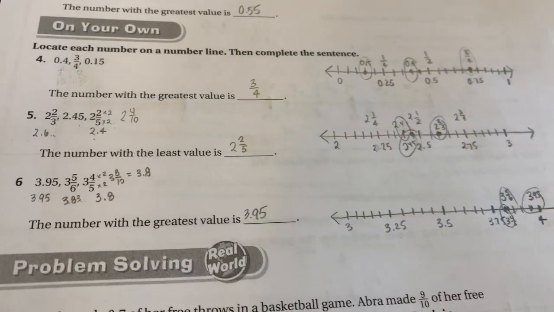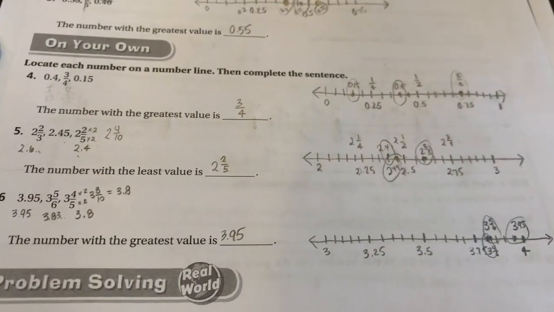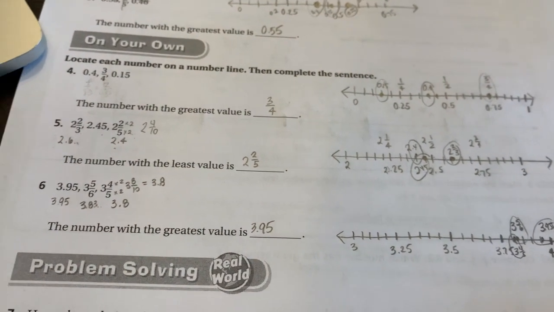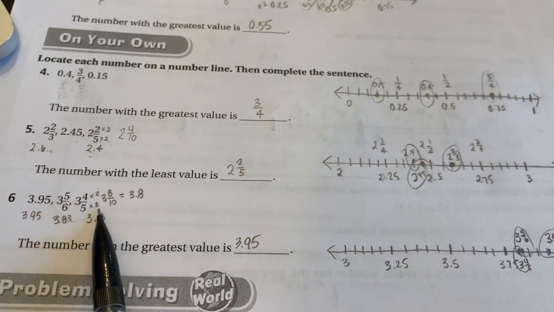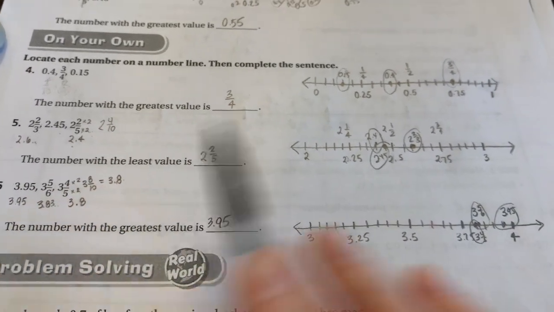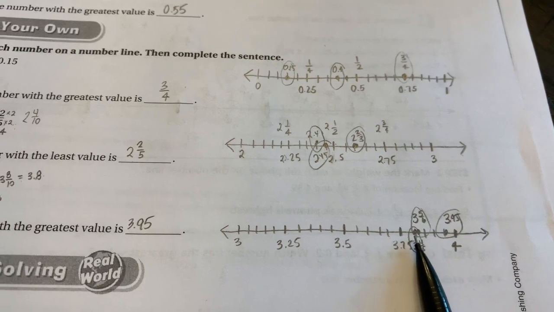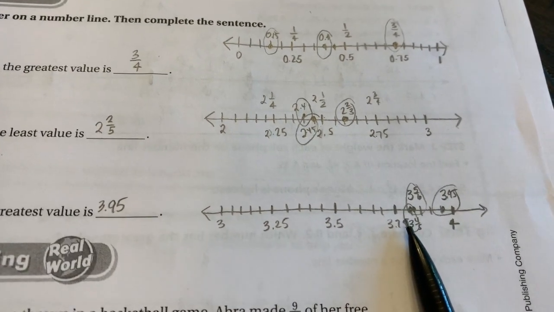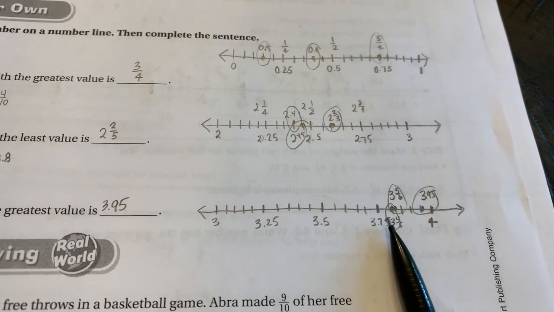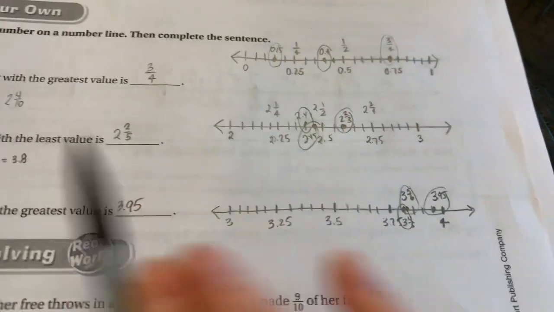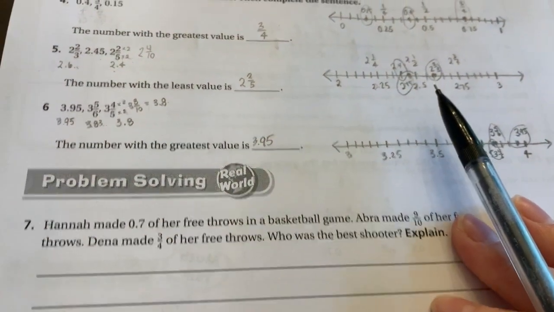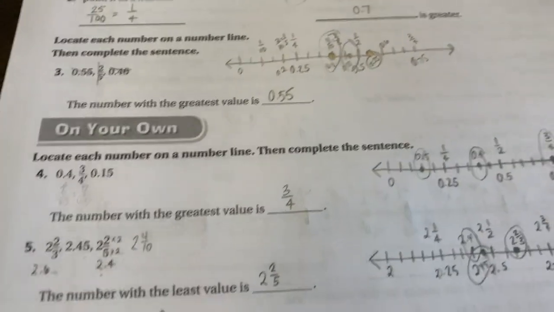Okay, so number 6, 3.95, 3 5/6, and then 3 4/5. So again, the 3 4/5 you can change into 3 8/10, which is 3.8, and 3.95 is all here, and then the 3 5/6 is almost the same as 3 4/5, almost the same. It's just slightly bigger, but it's not going to be bigger than 95 hundredths. So the 3.95 is the largest one.